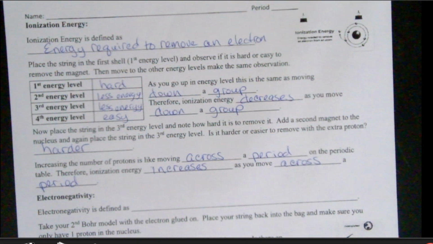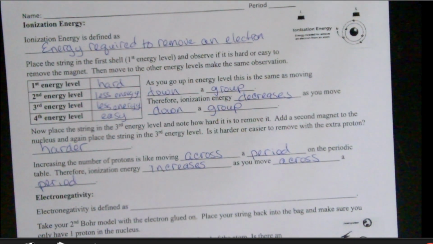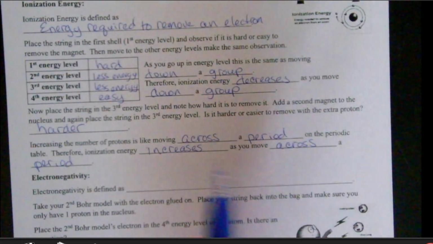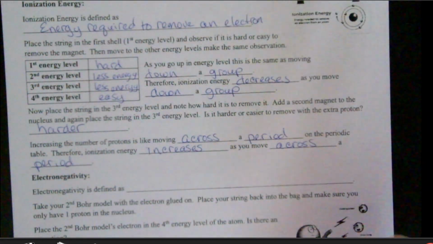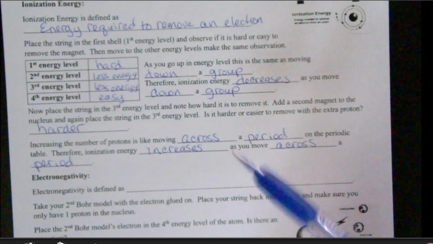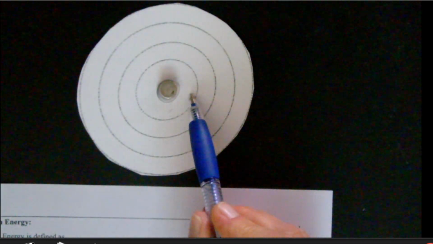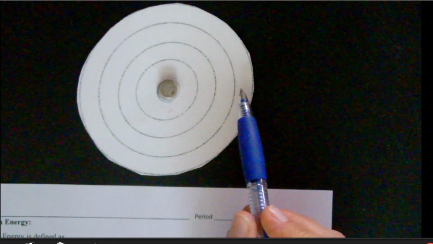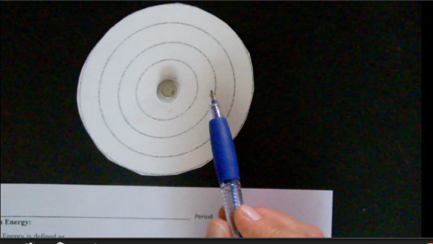Now what we're going to do is we're going to talk about electronegativity. So ionization energy, as you move across a period and increase the number of protons in the center, it's going to be harder to remove that electron. So it increases ionization energy, but as you go down and you go up here in energy levels, you're moving that electron across, so there's less attraction, so it decreases, okay?